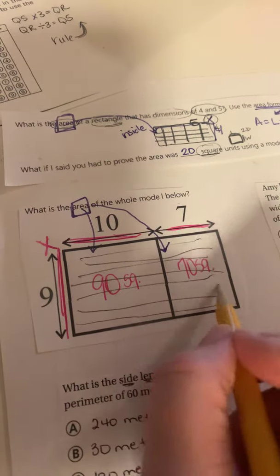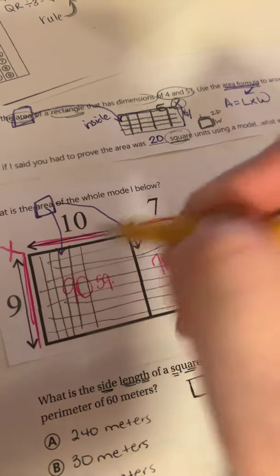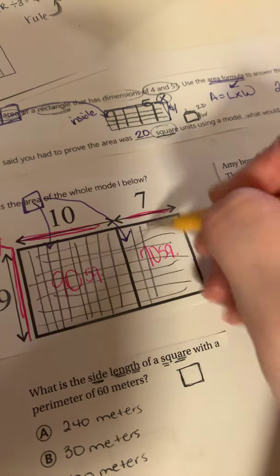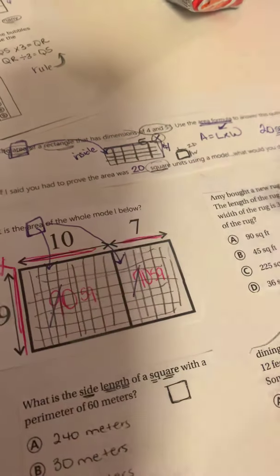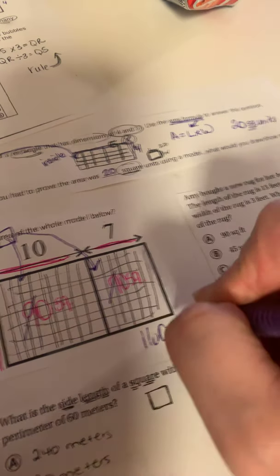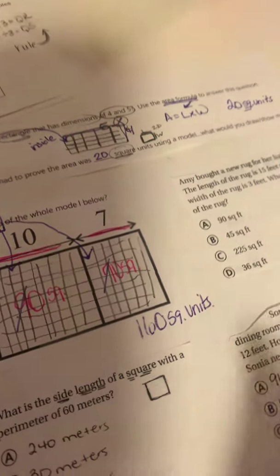Mine are not pretty because I can't do this like that. And then over here I'd have 10 columns. So there'd be 90. And then 7 columns over here. And I'd ask the kids, do you want to count each square? Heck no, you want to use the formula. I know 9 plus 7 is 16. So 90 plus 70 is 160 square units.